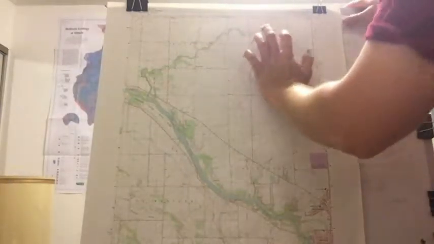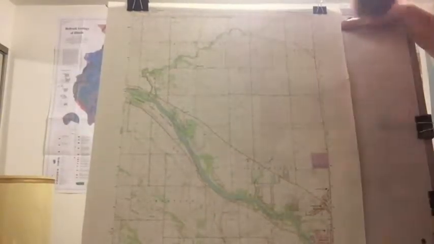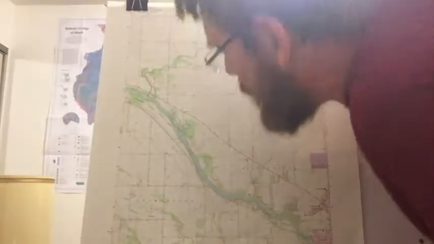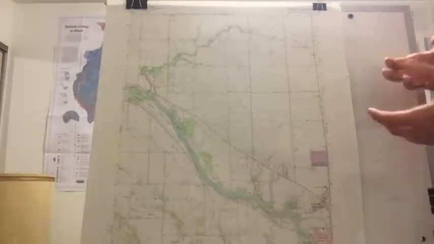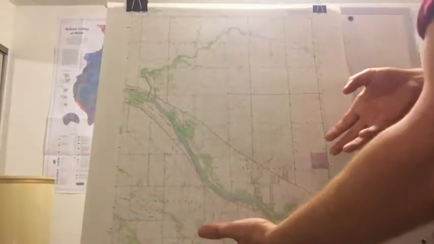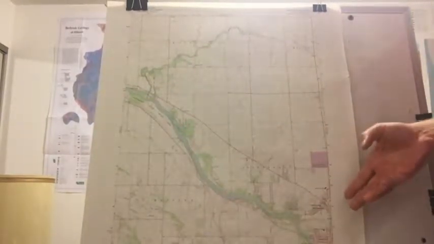And sometimes you'll see dashed lines, those colors. I don't think there's any on here. Those are called supplemental. Those are usually used if, like, we have a 5-foot contour interval here, so we're probably not going to have any supplemental ones.